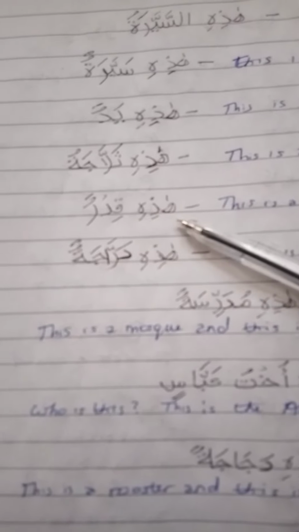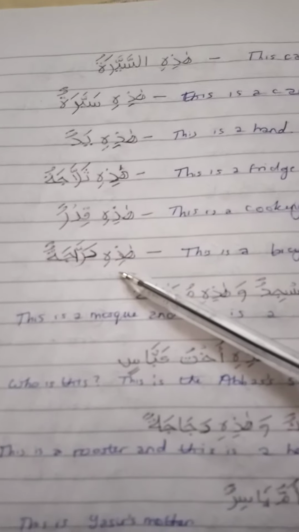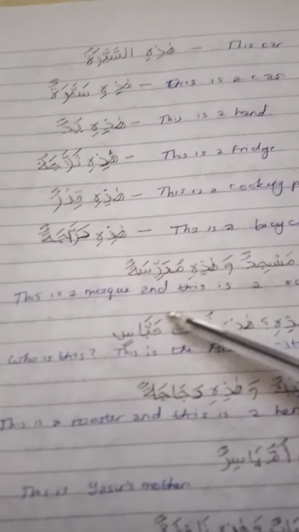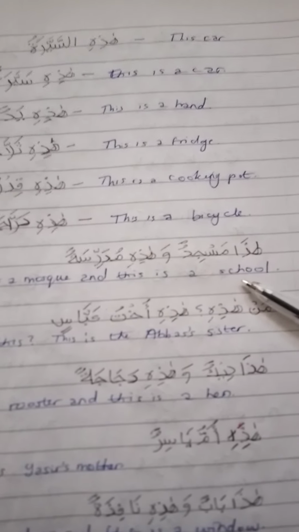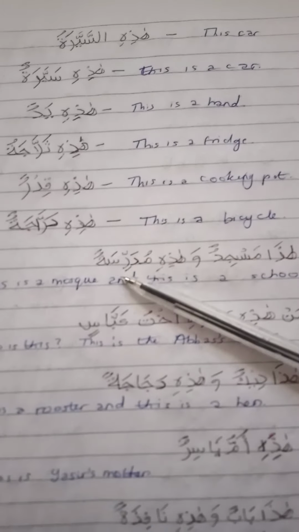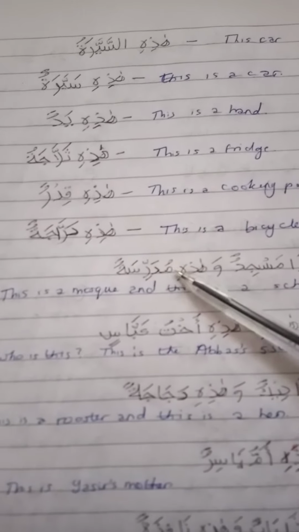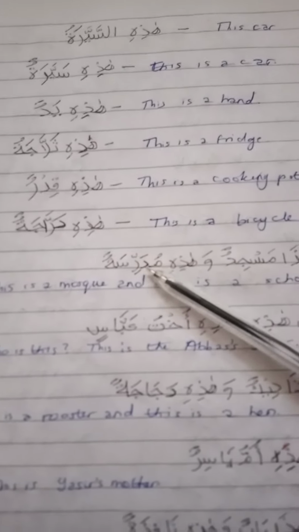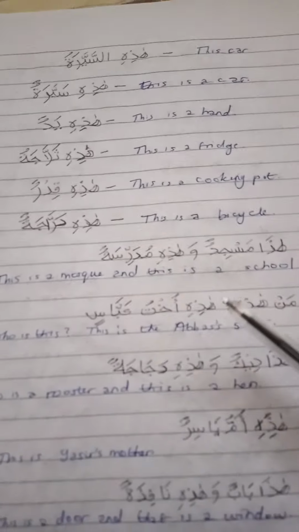Going back. Hazihi qidrun, this is a cooking pot, feminine. Hazihi darajatun, this is a bicycle. I would have actually thought bicycle would be a masculine word, but it's just the way languages are made and put together. Haza masjidun wa hazihi mudarrisatun. So masjid, the mosque, is a masculine word. The school, mudarrisatun, madrasa, hazihi, is a feminine word. So don't get confused, learn the difference.